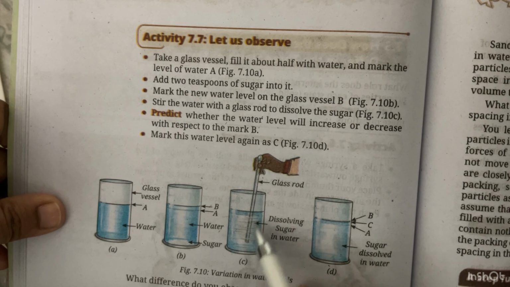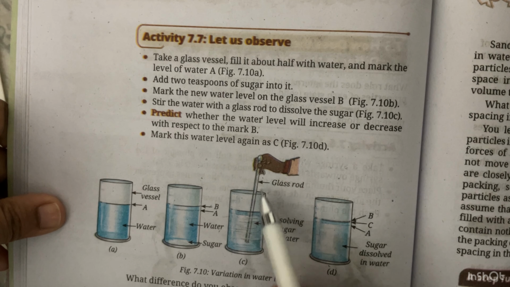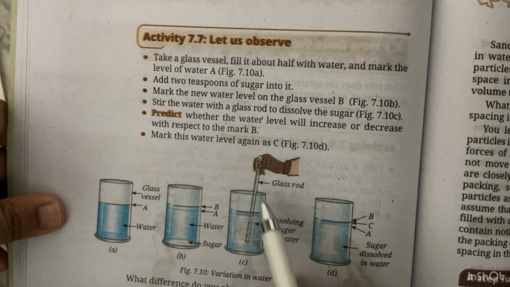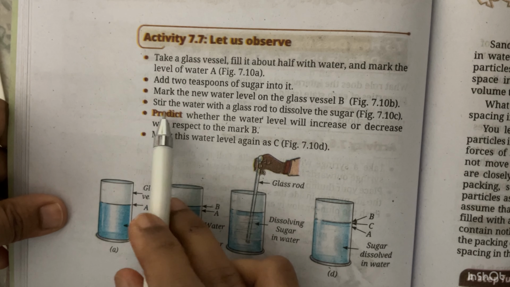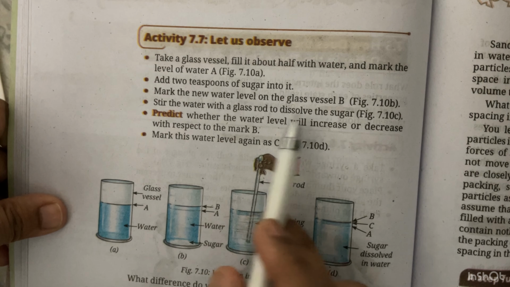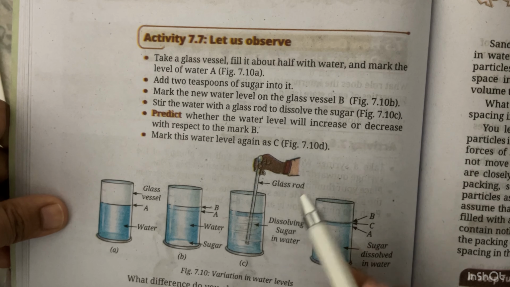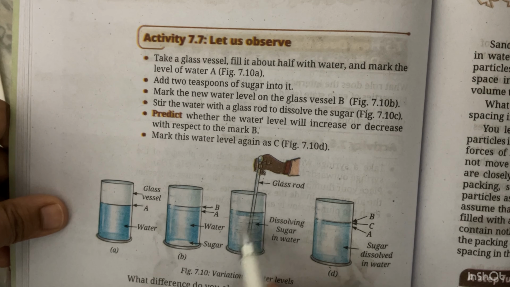This glass rod is completely made up of glass in the shape of a rod, so we will say glass rod. Now stir means we have to mix the sugar with the water very well. They are saying stir the water with the glass rod to dissolve the sugar. Once you start stirring, the sugar will start dissolving in the water.